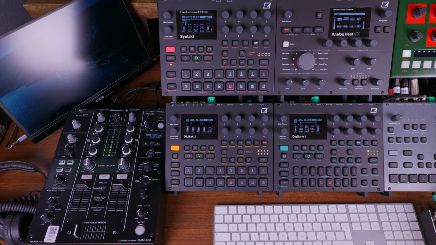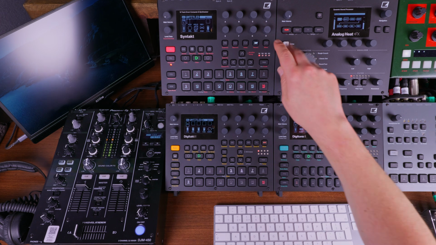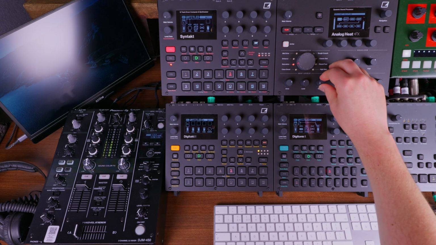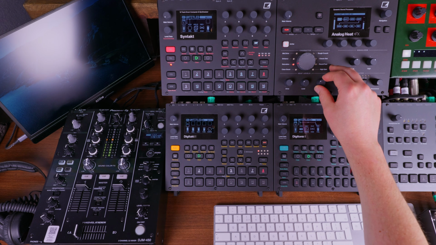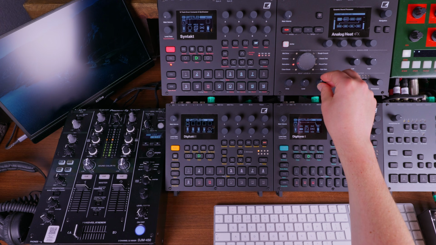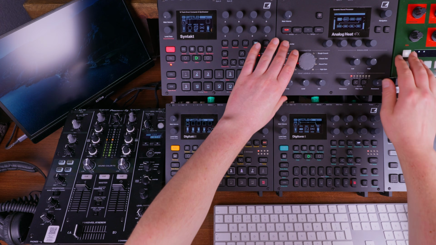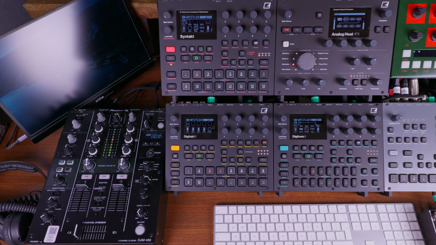That sounds really nice. So with a bit of analog heat and a bit of auto boom, turn them off. Still sounds good, but it's just not as punchy, man, with these on.